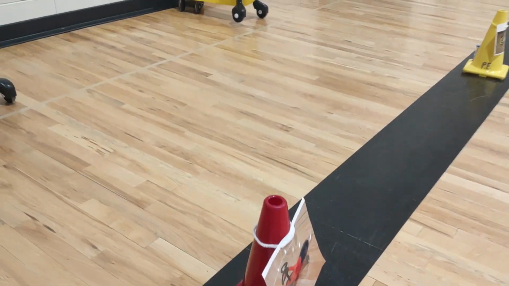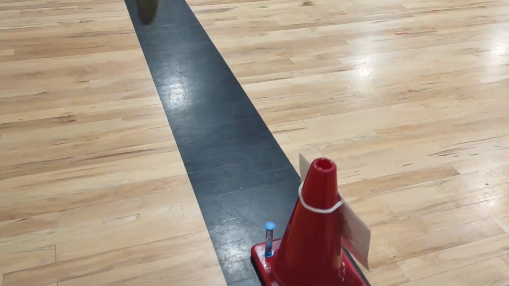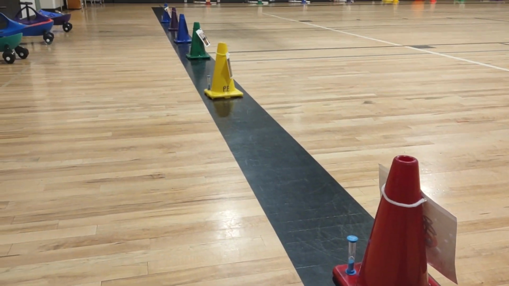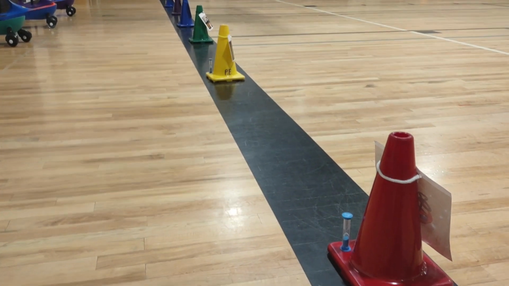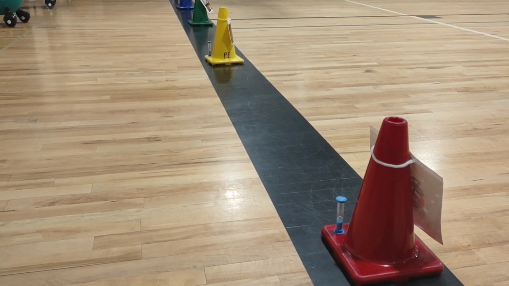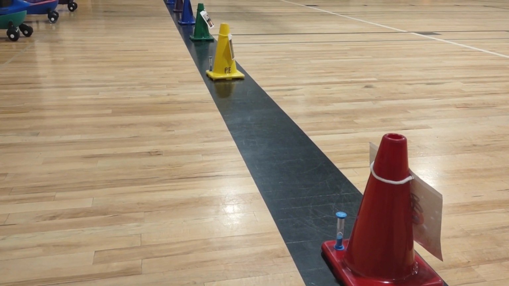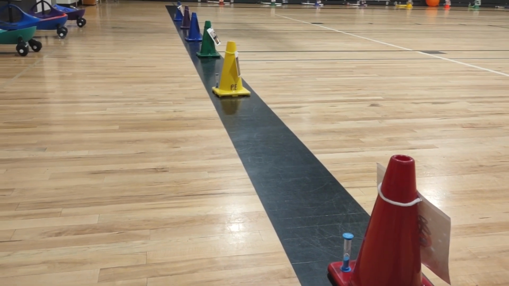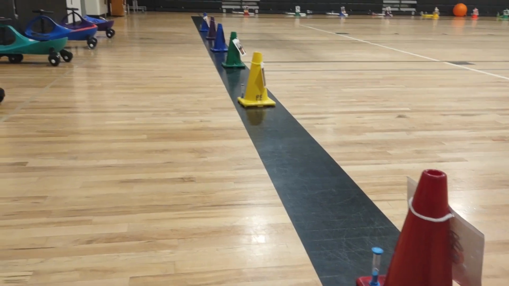And then there's also a 2-minute timer on each of these cones. So when kids wait their turn, they stand behind the cone. And if someone else is riding the plasma car, then they set the timer. When the timer's done, they'll let the other student know to bring it back, and that's how they take turns, and it works out really well.